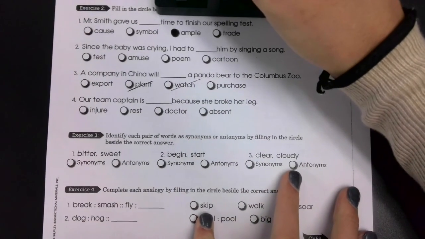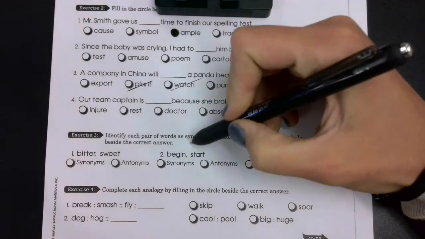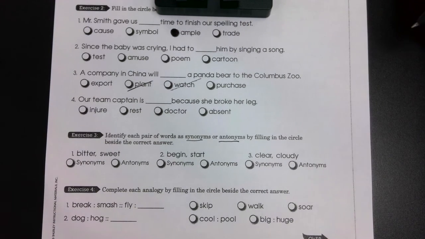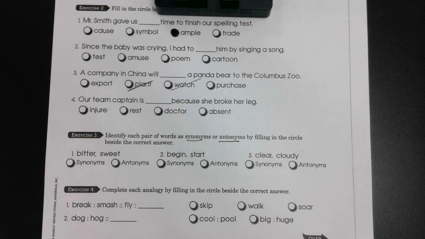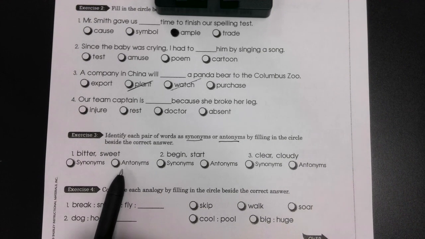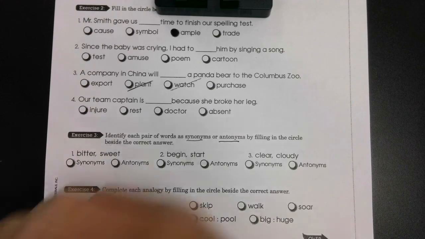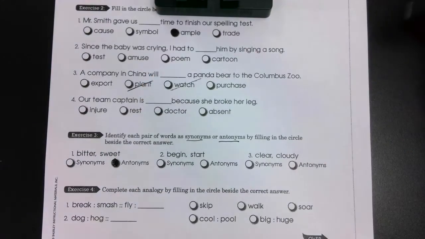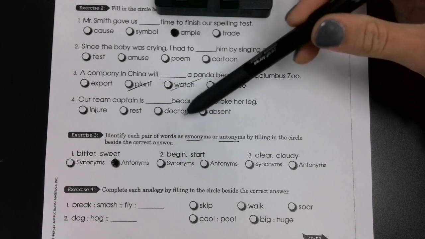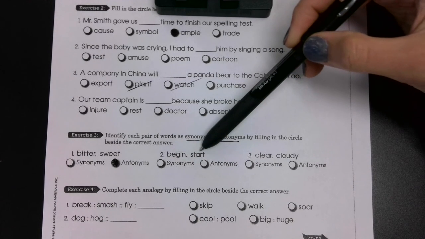Exercise 3. We're identifying synonyms or antonyms. So think about these words. Are they synonyms or antonyms? Number 1, bitter, sweet. Can something be bitter and sweet at the same time? Synonym, yes. Antonym, no. No, something can't be bitter and sweet at the same time, so that would be an antonym.